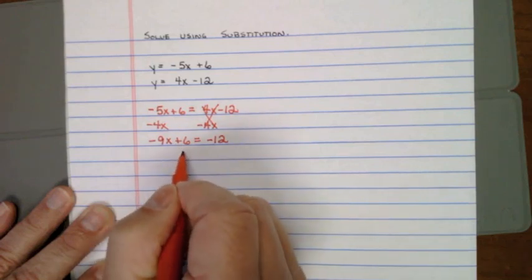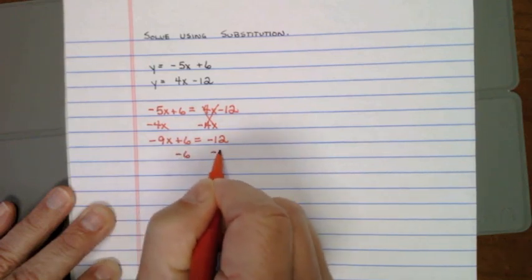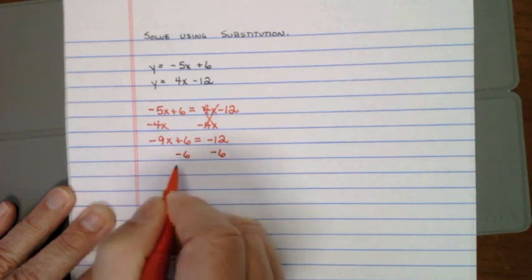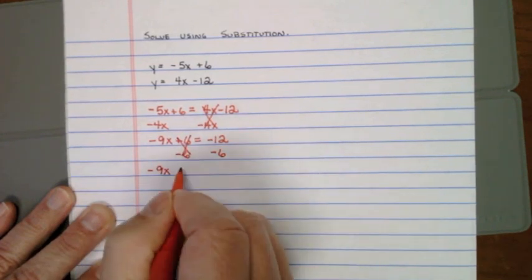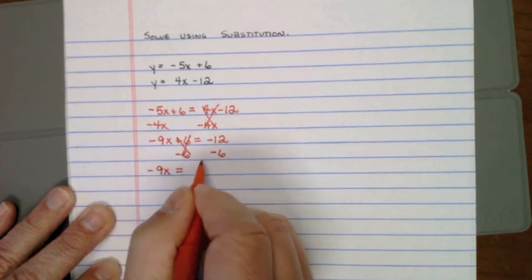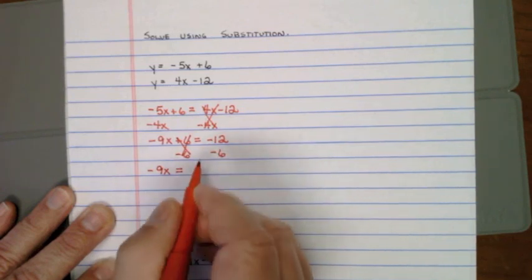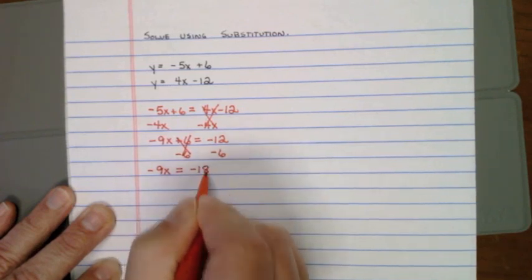The opposite of positive 6 is negative 6. Subtract 6 from both sides. Bring down my negative 9x. That was eliminated. Bring down my equal sign. Negative 12 and negative 6 put together, negative 18.